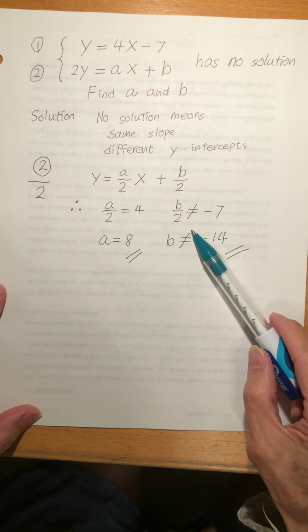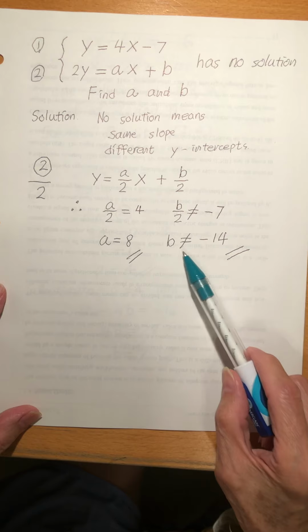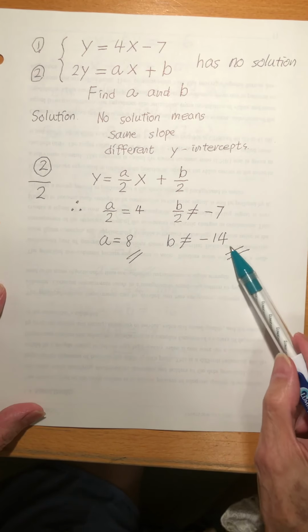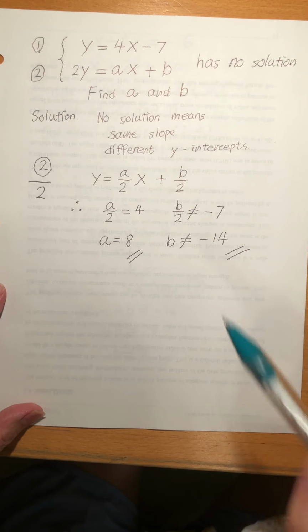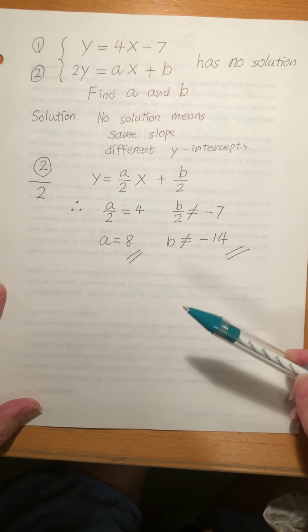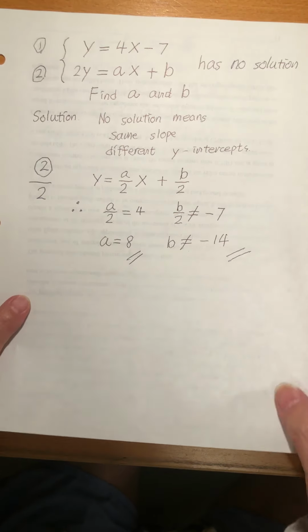So from these two conditions, a is equal to 8, and b is not equal to negative 14. B not equal to negative 14 means b can be any value, but not equal to negative 14. So that's the answer to this question.